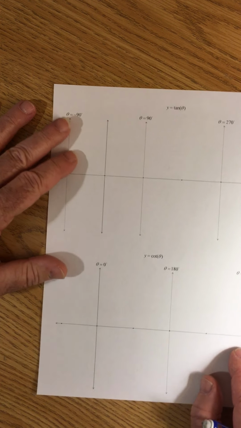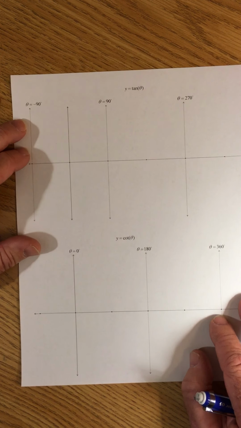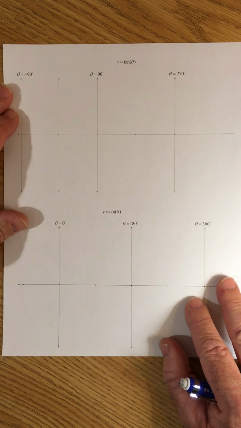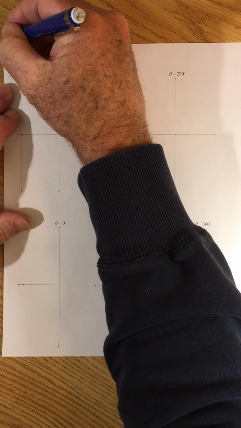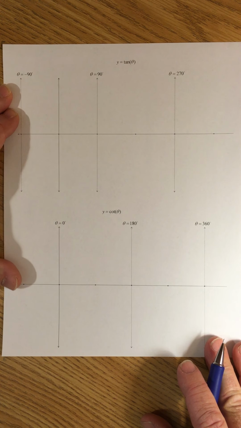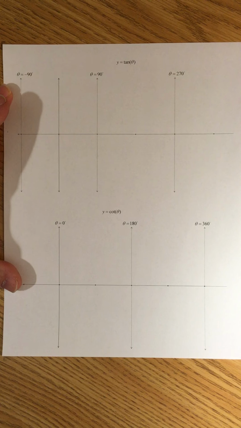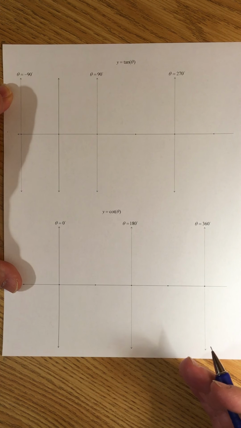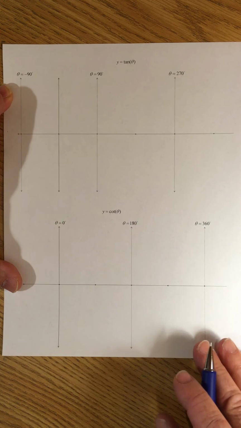Now, I posted a document that looks like this. Get that in the screen. My little thing, these reference points are starting to wear out. Okay, so here's the document that I've posted for you. And what you have to do is draw the tangent graph and the cotangent graph and add all of the points like we did for the sine and cosine.